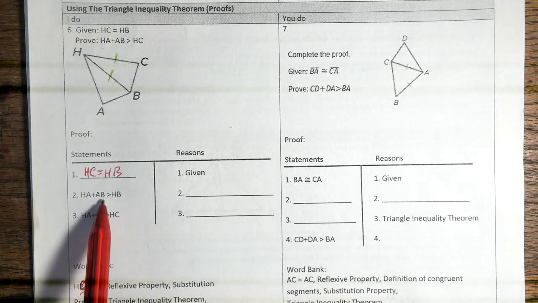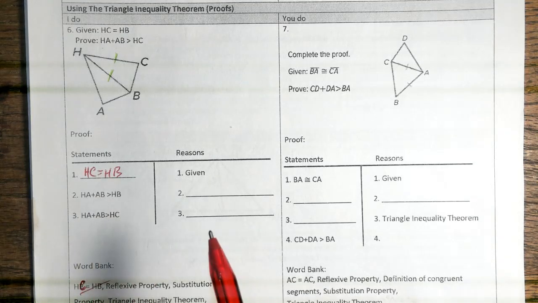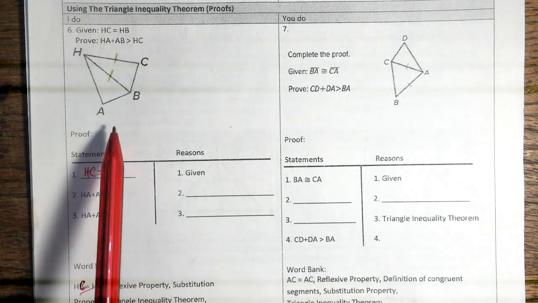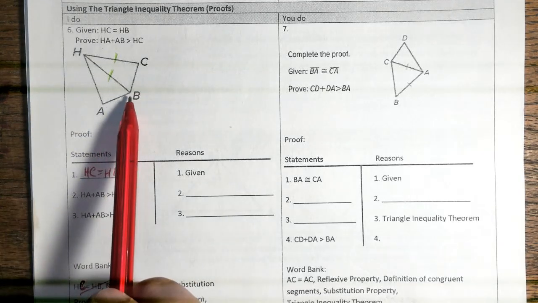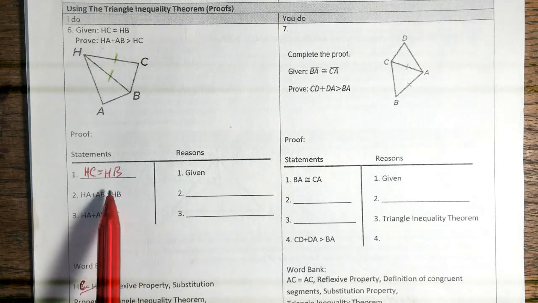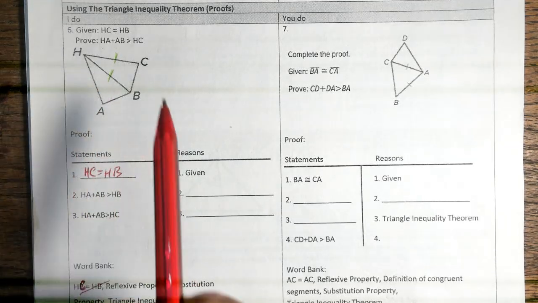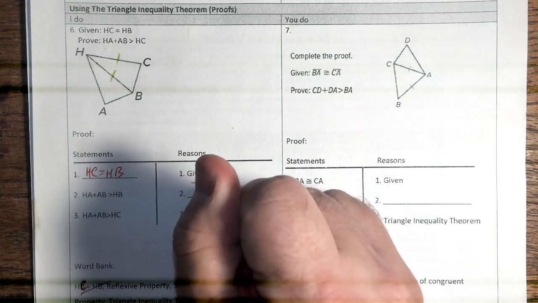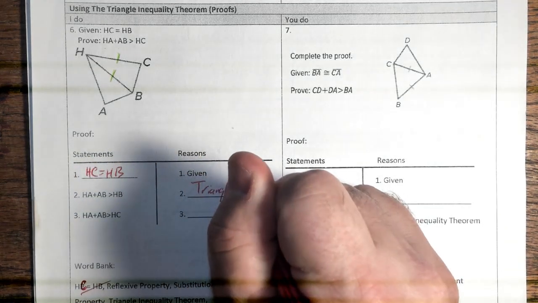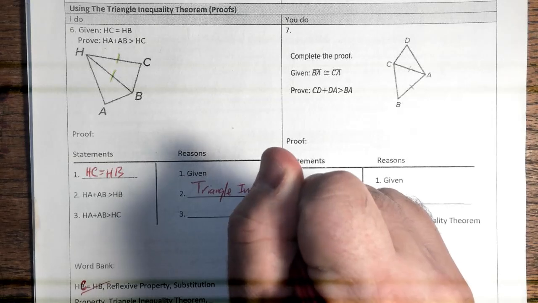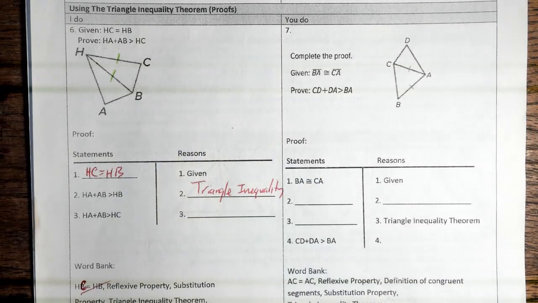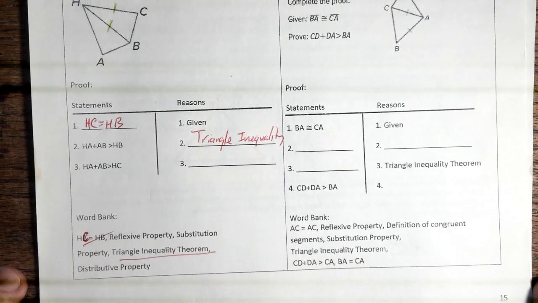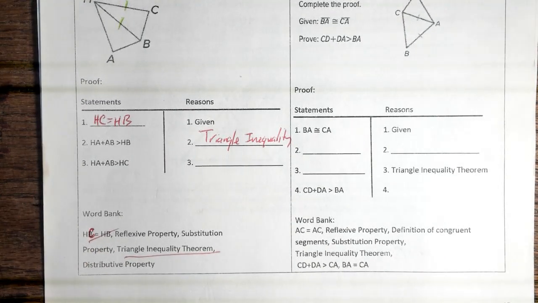Let's see, HA plus AB is greater than HB. So, oh yeah, one side plus this side means that this side has to be greater. No, these two have to be greater than the third. So that's the triangle inequality theorem. It's going to be inequality. Can't fit that. You couldn't see it anyway. Sorry, I have a terrible producer.